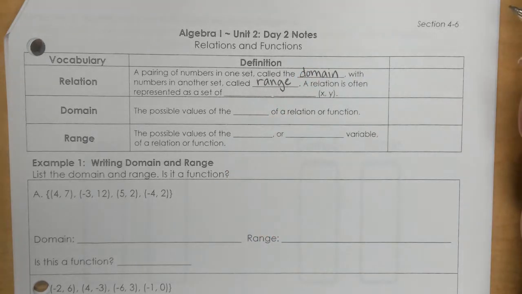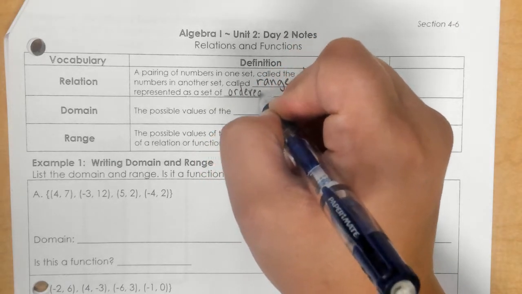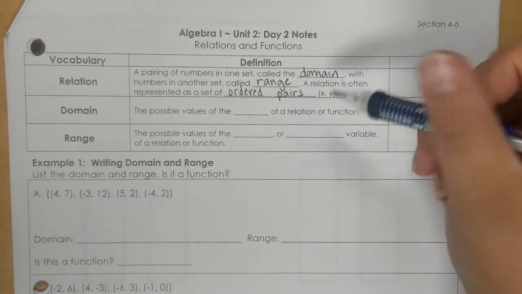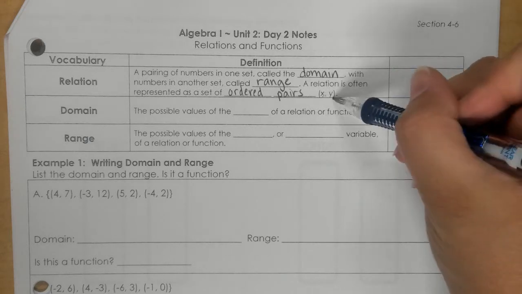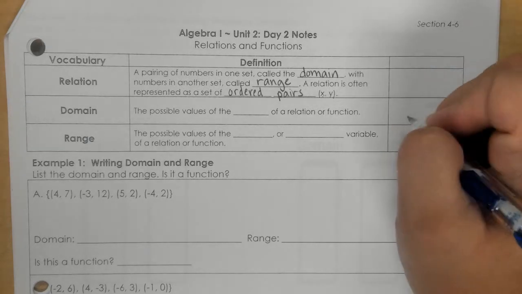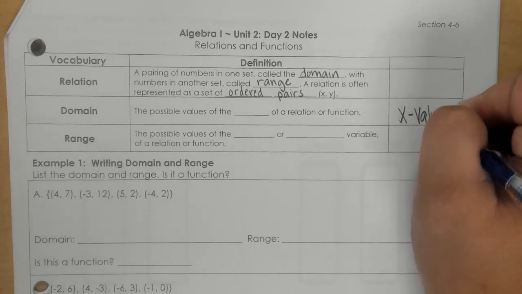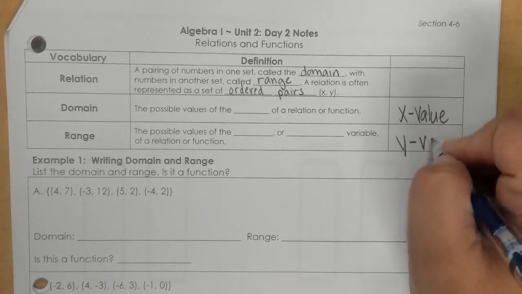A relation is often represented as a set of ordered pairs. So if you look at an ordered pair, x, y, you should know that the first number is always x, second number is always y. So the domain is your x value, and the y, or the range, is your y value.